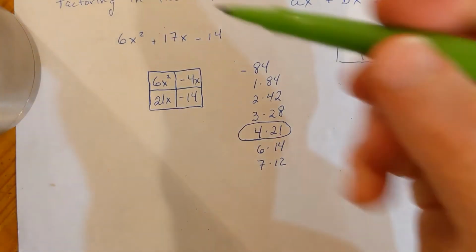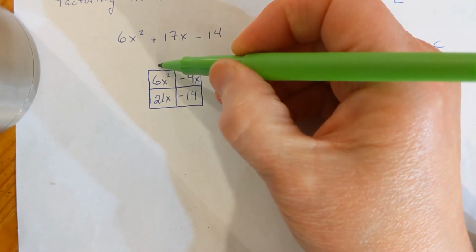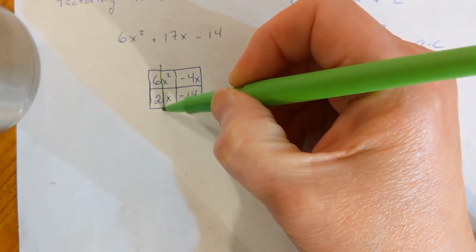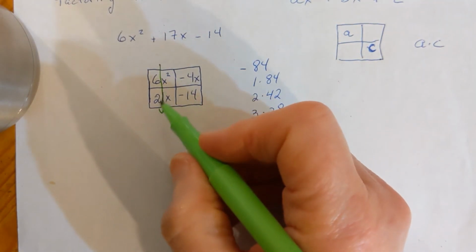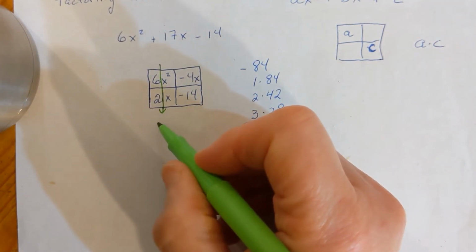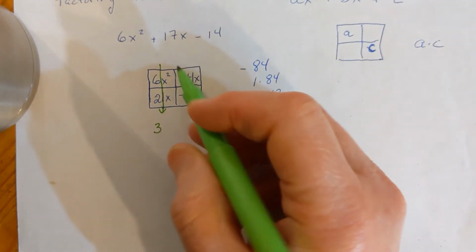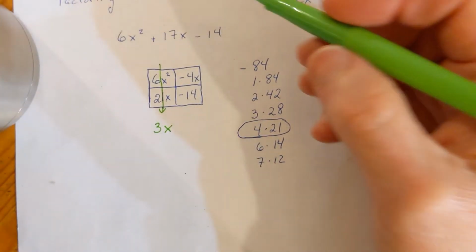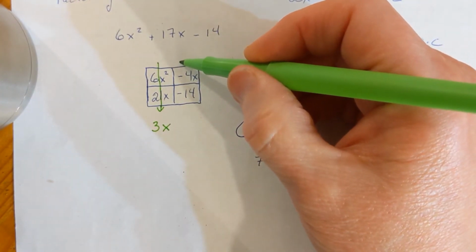Next comes the reason the box is here. I'm going to factor out the greatest common factor in each column. So I'm going to factor out my greatest common factor there. That's going to be, looks like 21 and 6. 3 will go into both of those, and an x. I don't even have to worry about what's left over. I just need the greatest common factor.